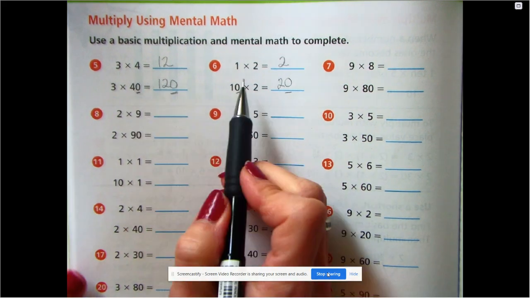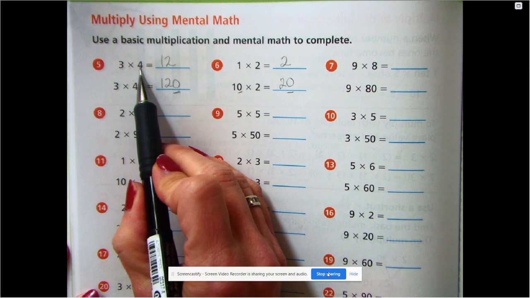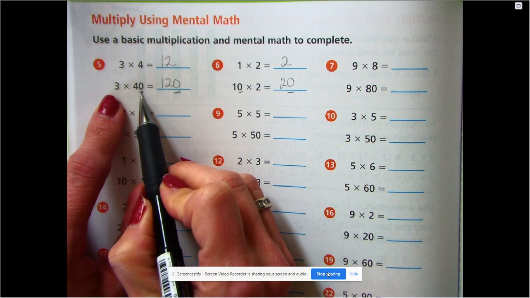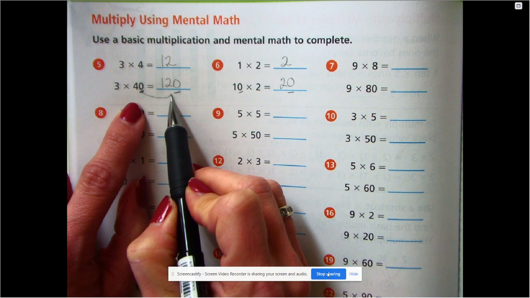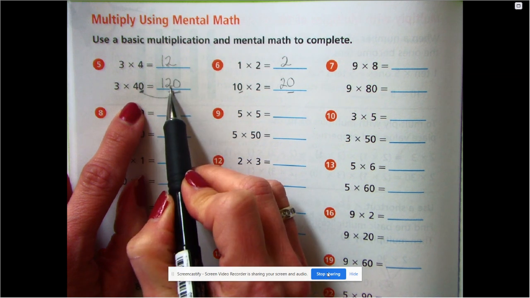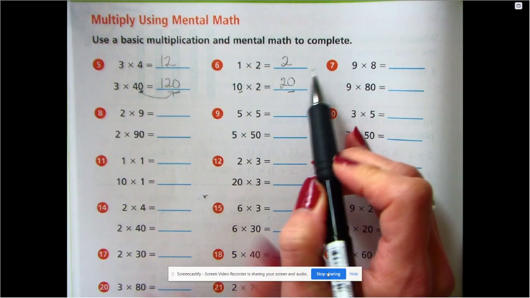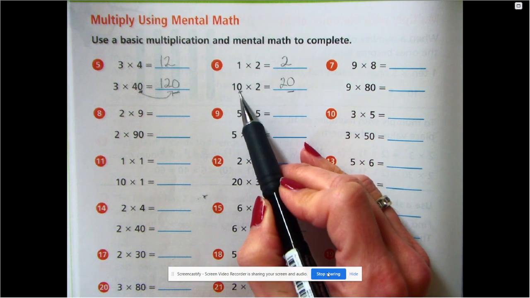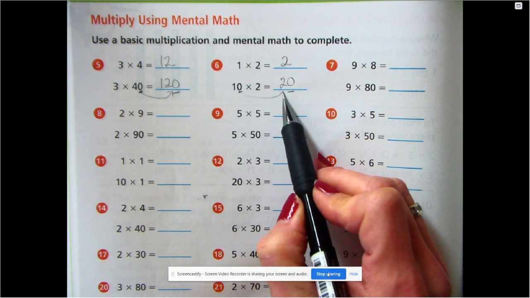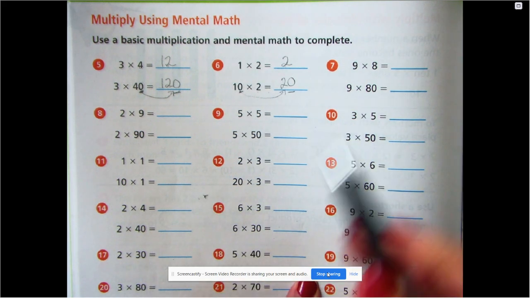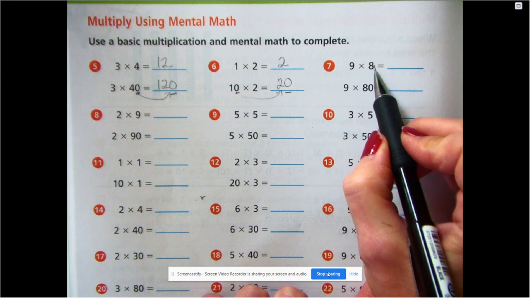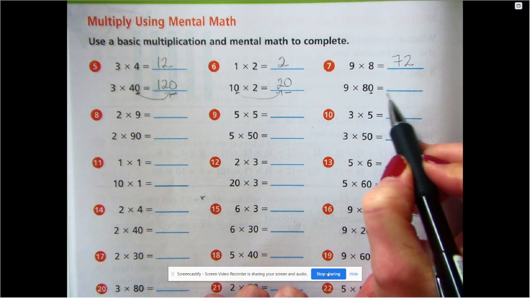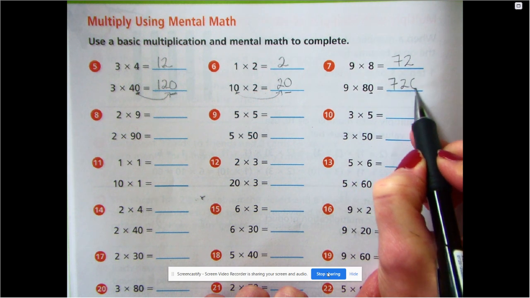So I started number 5 and number 6, right? Number 5 says 3 times 4. 3 times 4 is 12. So then 3 times 40, all I have to do is tack on that 0 right there. So 12 becomes 120. Look at number 6. 1 times 2 is 2. But 10 times 2, I'm just tacking on that extra 0. If you're really good at your 9s, you know that 9 times 8 is 72. But 9 times 80 would be 720.